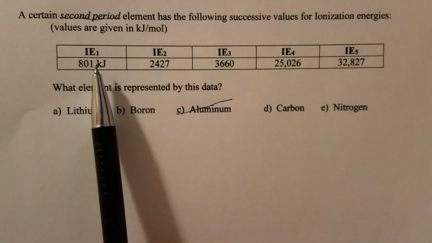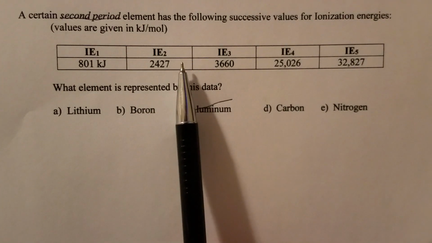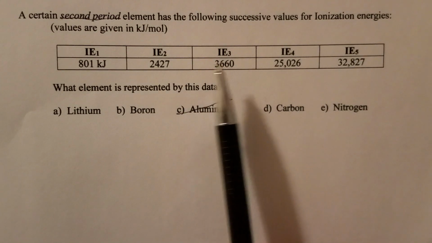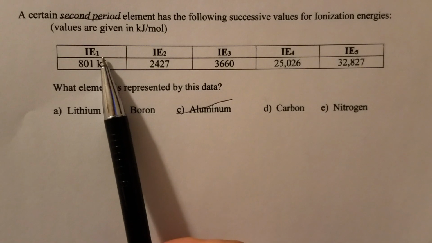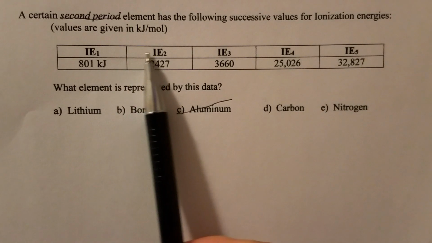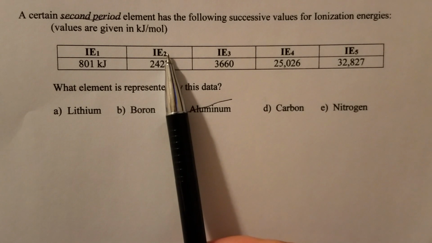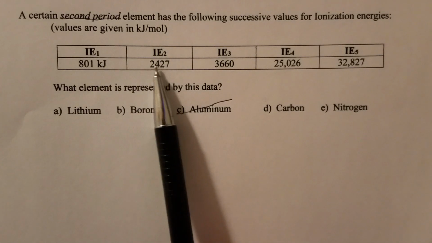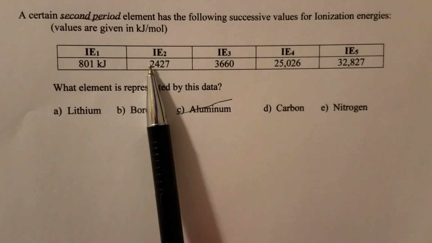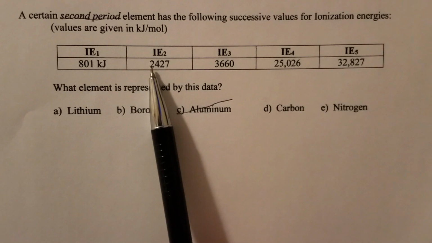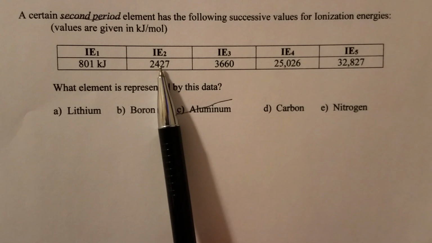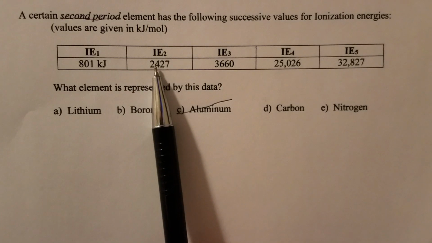Now let's take a closer look at the ionization data. From the first ionization to the second ionization energy, it increases. From 800 to 2400, pretty large, but let's say that's threefold.